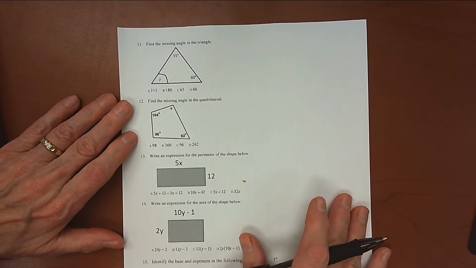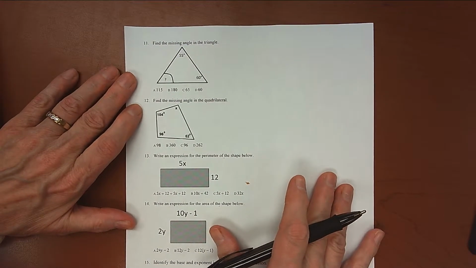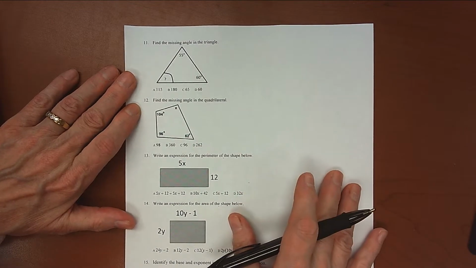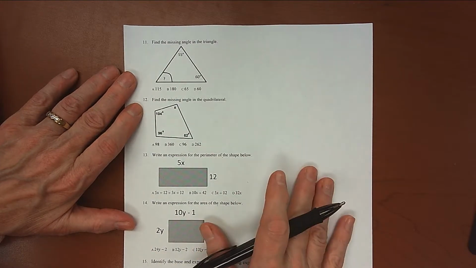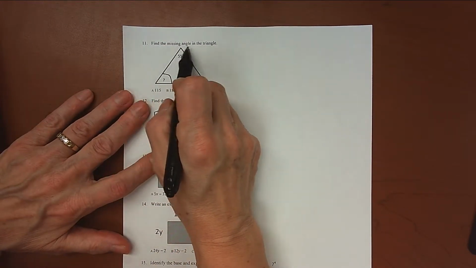All right, so here we are on page 2 of the Math 6 semester study guide, and this is the answer key, video answer key. Remember, this is still a no calculator section. Okay, so our first question is find the missing angle in the triangle.